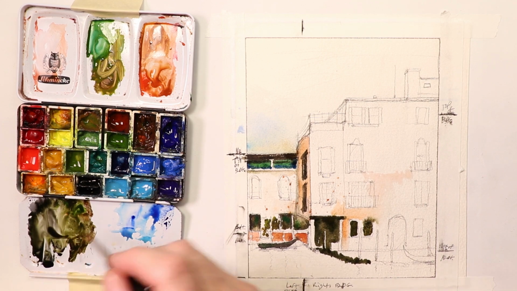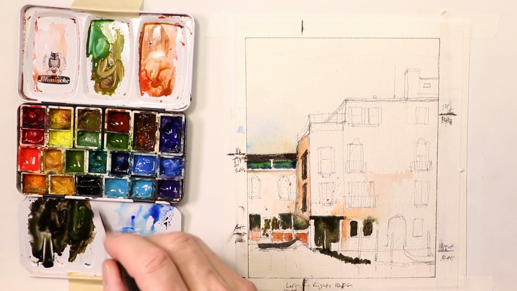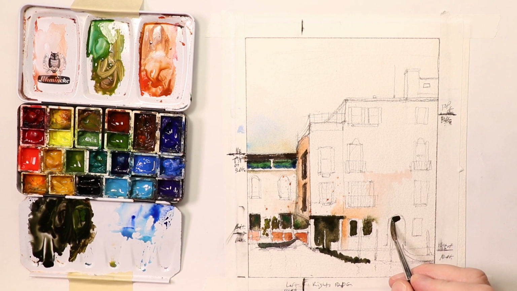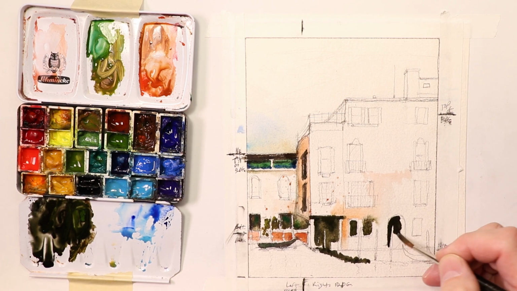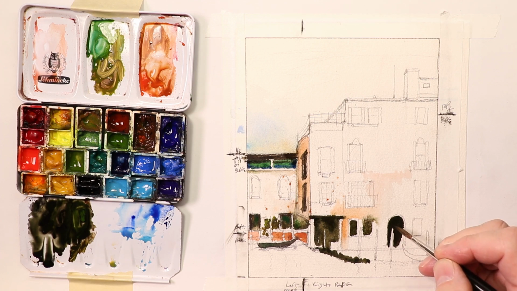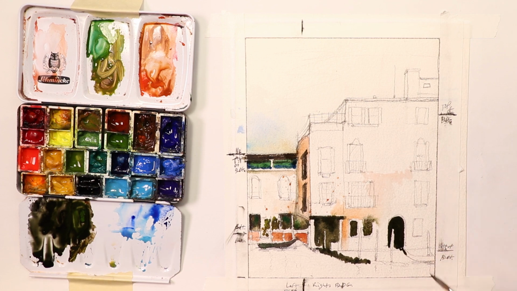Then we have the arched doorway here. Then we have the boat over here.